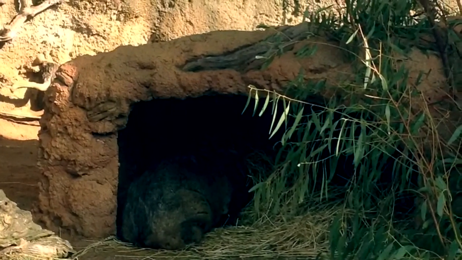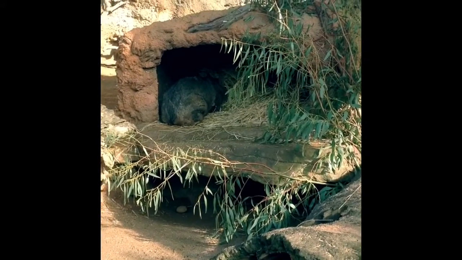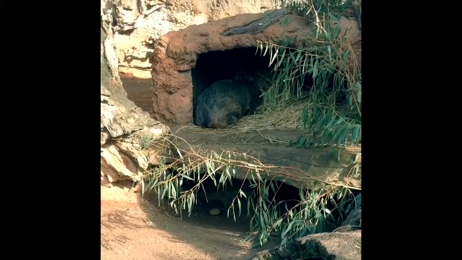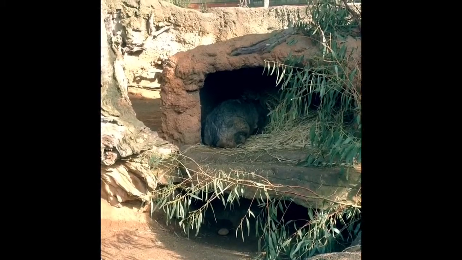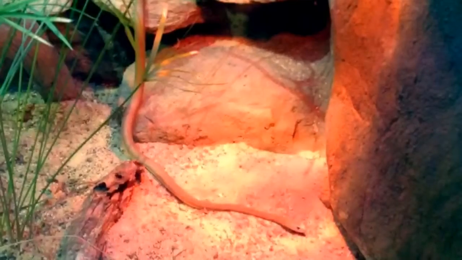The southern hairy-nosed wombat uses his large nose to bury into the ground and eat tree roots and grasses. In this video we can see he is doing exactly that, burying his nose into the hay and eating grass.